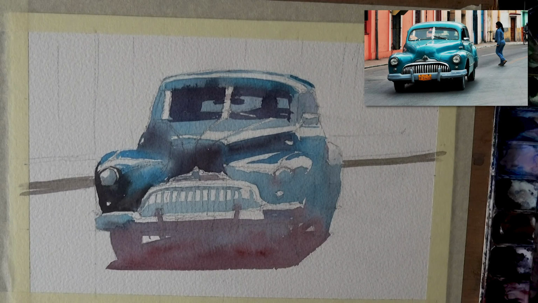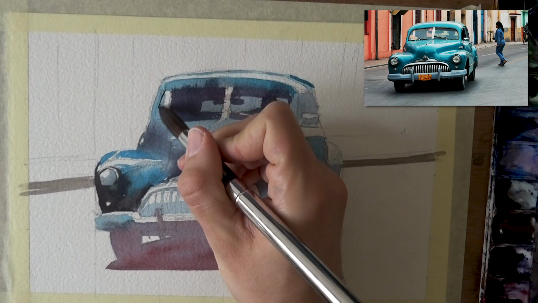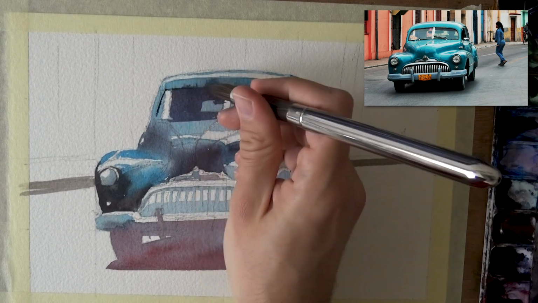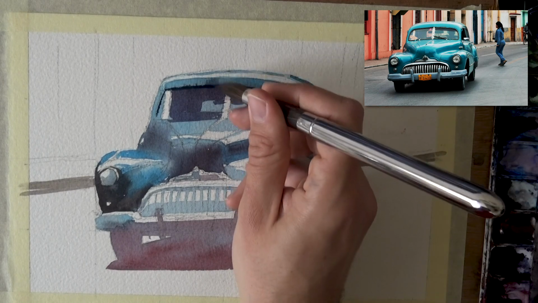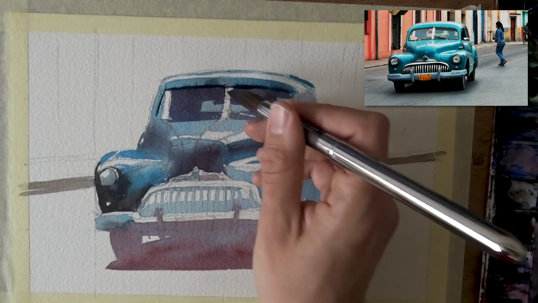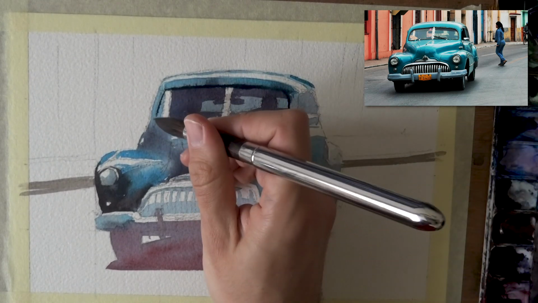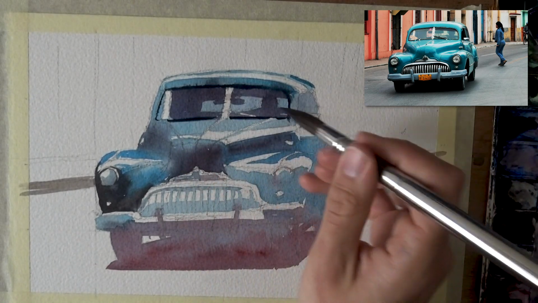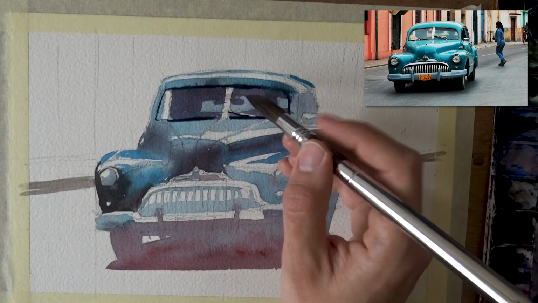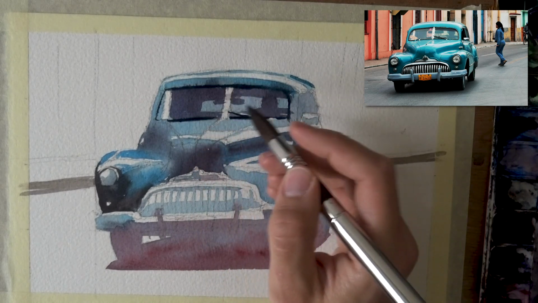More of the blue, more of the red. And we'll get the, here we go, the dark frame in right now, and it'll make a better differentiation between this section and this section. You see, like this, and I don't care if some of it blends. I'm actually fine with that, which is why I do it wet on wet. I prefer that some of it blends like this, like that. Bit of the wiper itself, and with that we're pretty much done with this section.